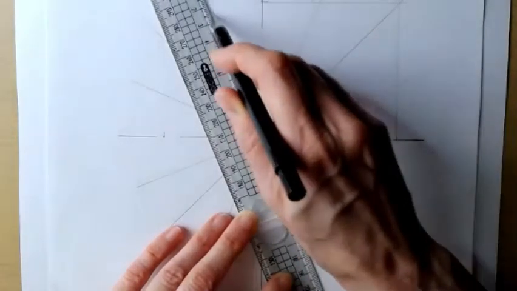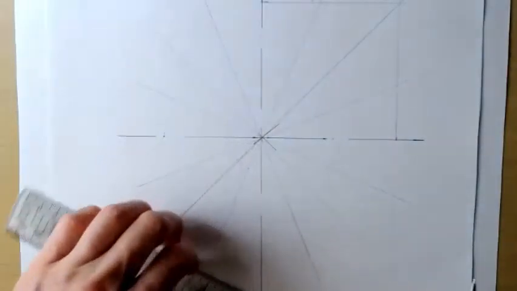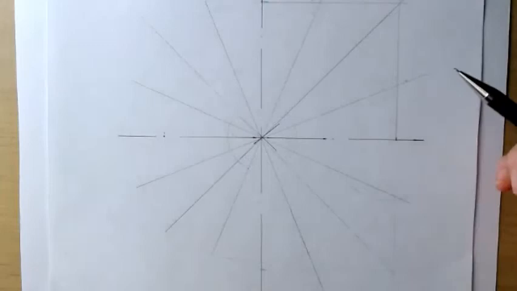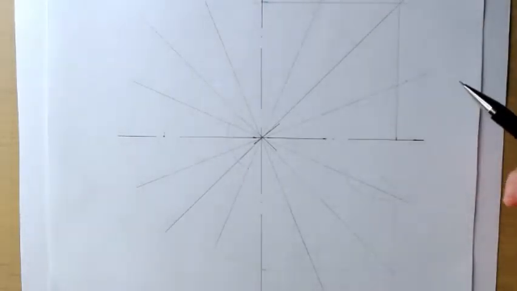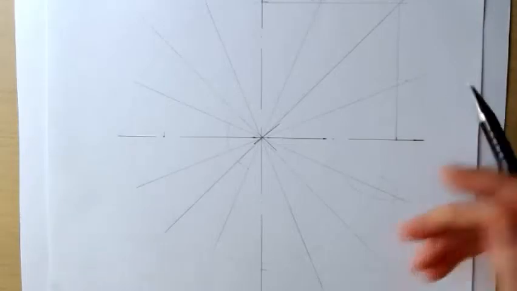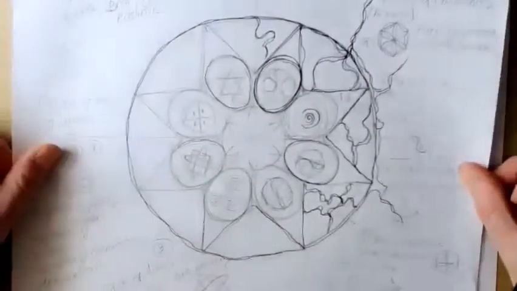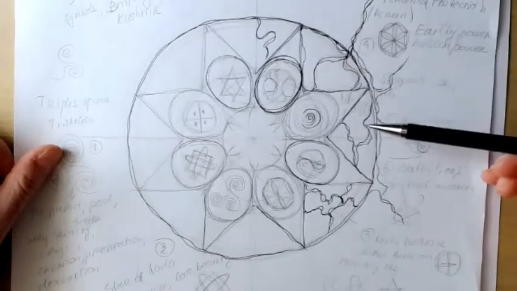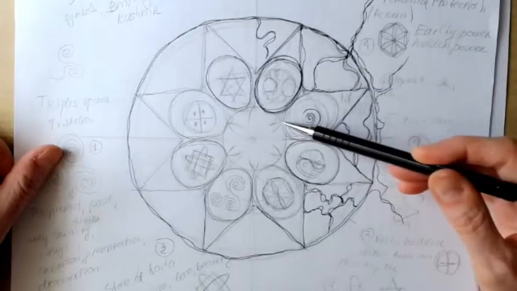But I like sacred geometry, and here we have divided the circle into parts. The next thing is, okay, let's look at my drawing again. We have this in a circle.